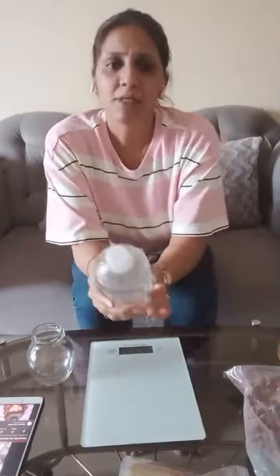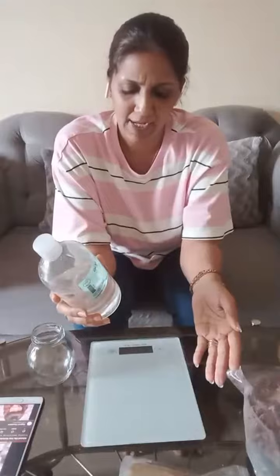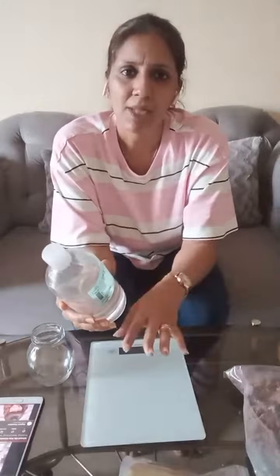Okay. The weighing scale I have picked from Amazon. You can check it on Amazon. You will get it. I will check if I have the link. I will definitely send it in the group. Otherwise, you will get it on Amazon as well.